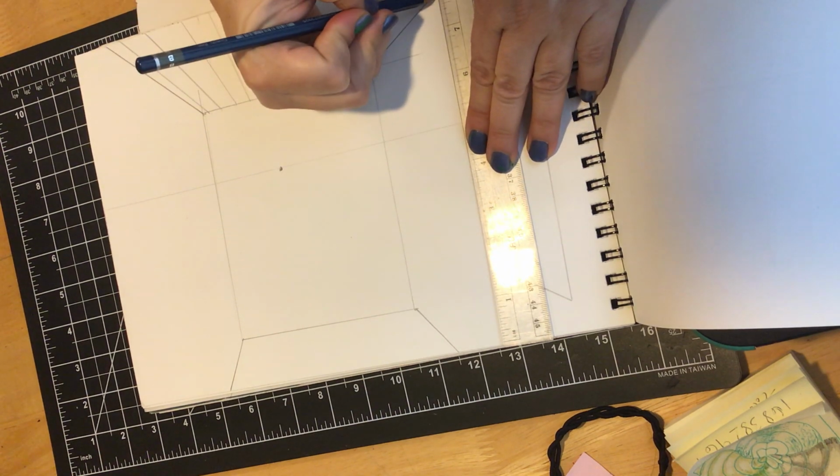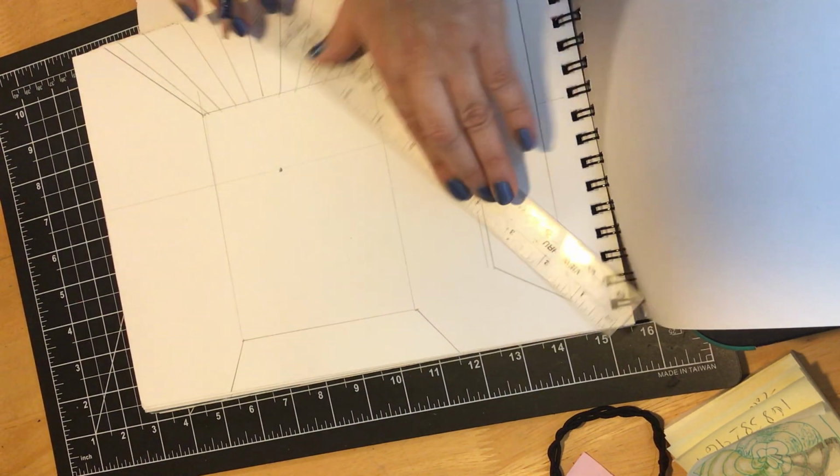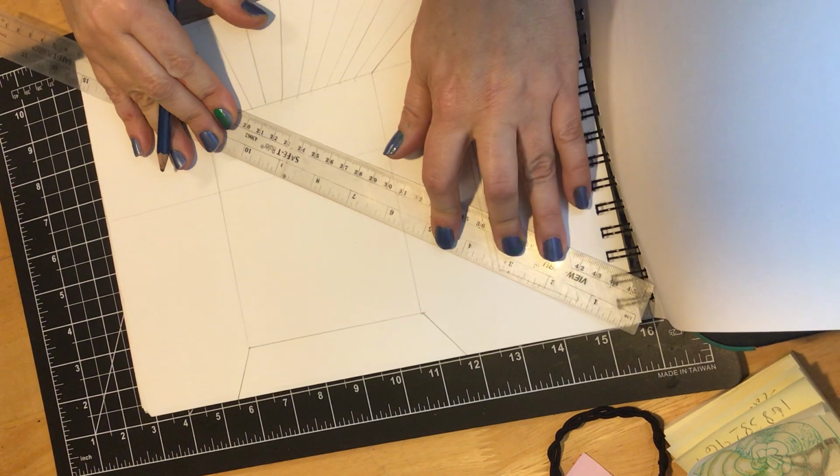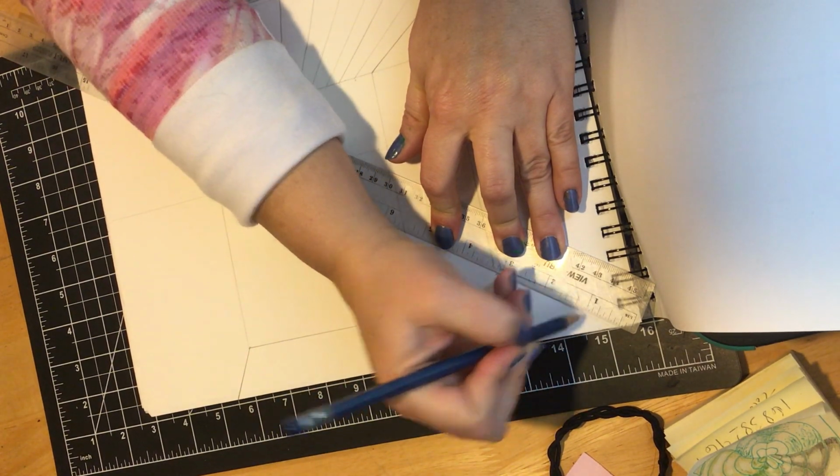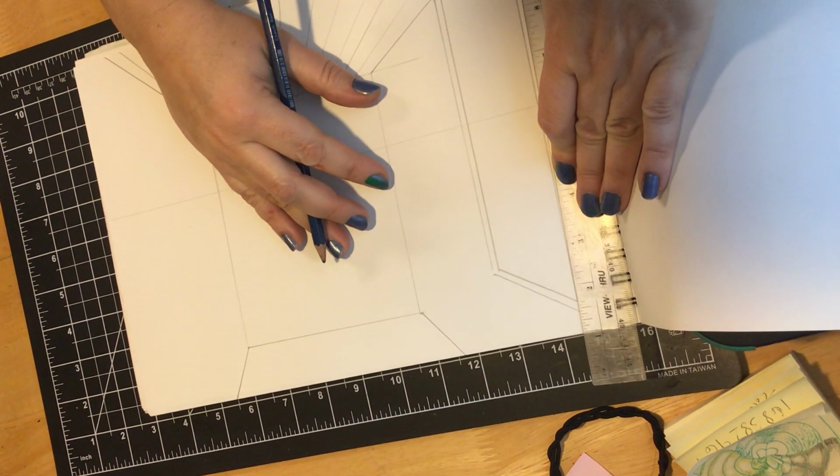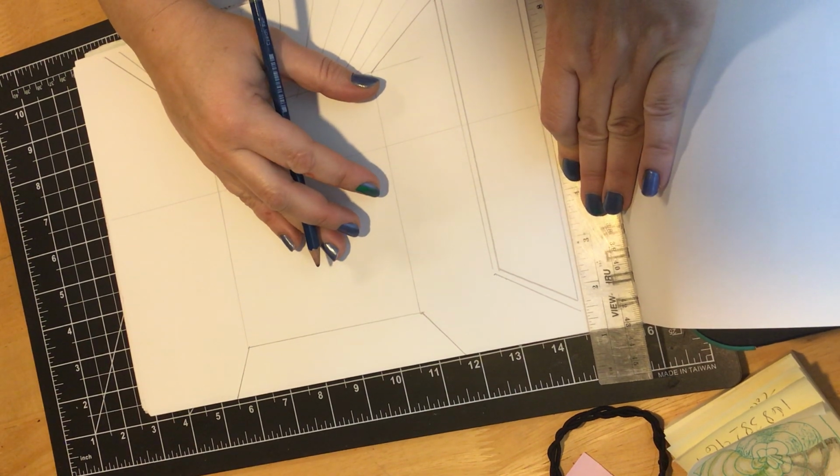I can add a little door frame by just going around those lines that I just created. So I want to just echo those lines to kind of create a wooden door frame, make it look a little bit more realistic.